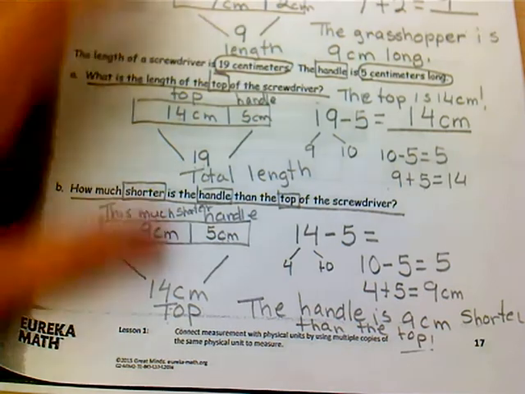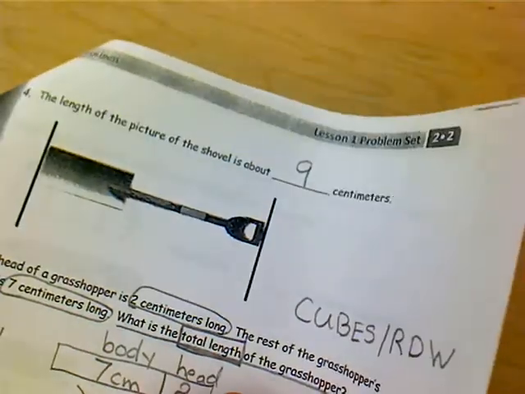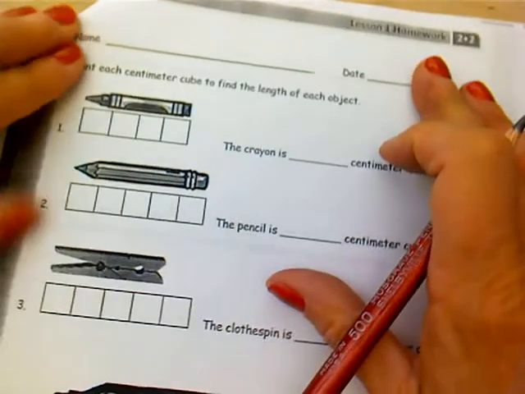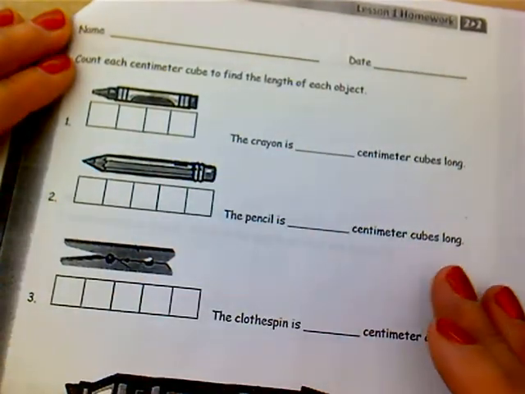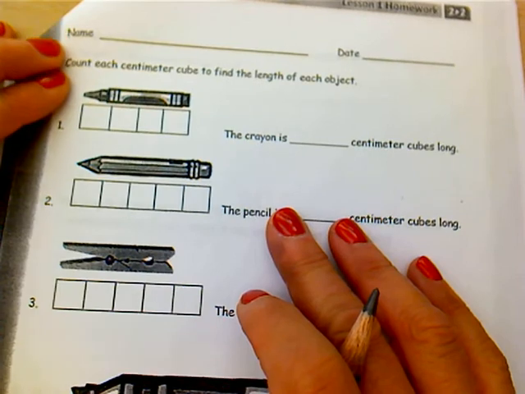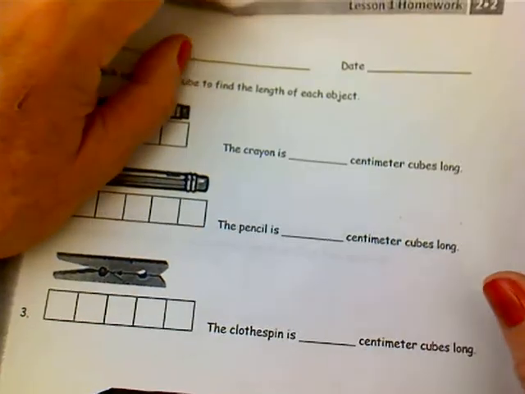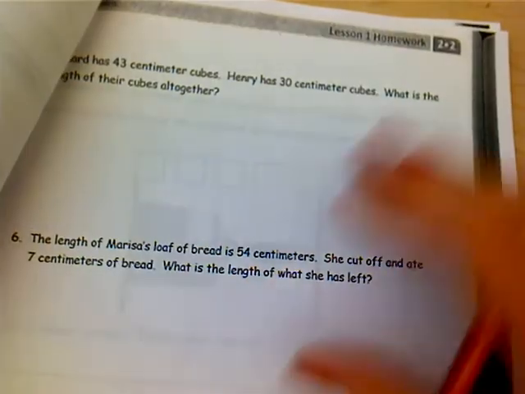Okay, there you go. All right, lots of word problems in this particular lesson. Let's go on to the next page. All right, so this is your homework page. I would like you to try this page on your own. And let's see, we're going to do this page, and we're also going to do the next page.